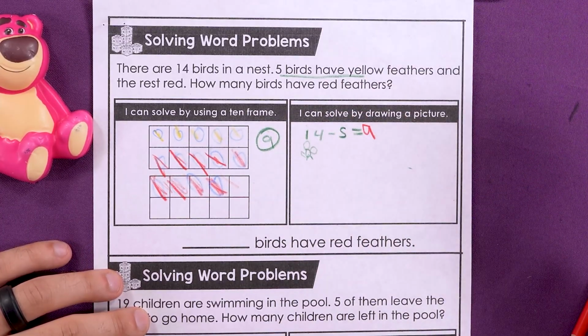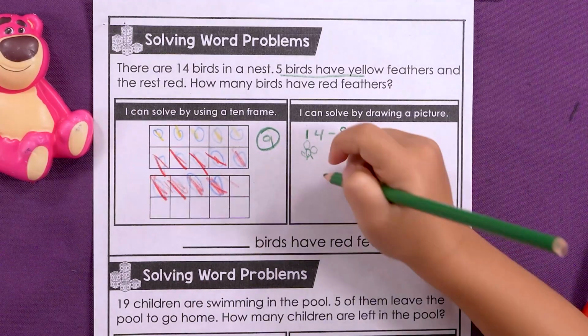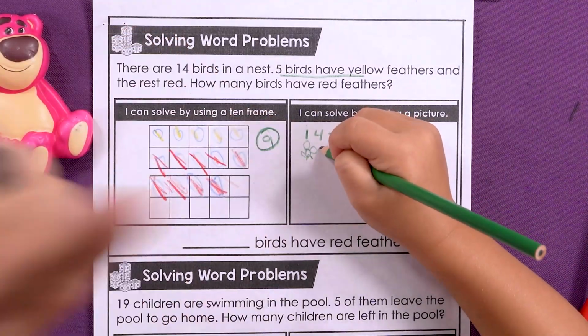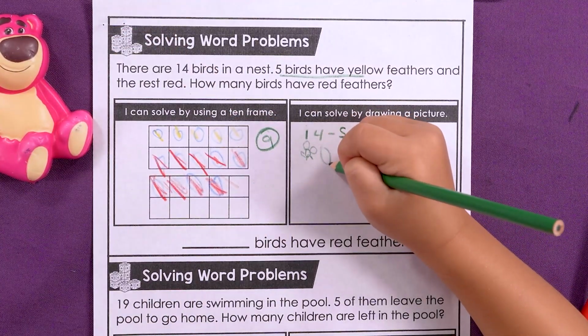You want to draw 14 of those? All right, we'll fast forward the video. Emery's going to draw 14 of them. We have to solve them with pictures, and then we're going to do this word problem too. It's going to be fun.